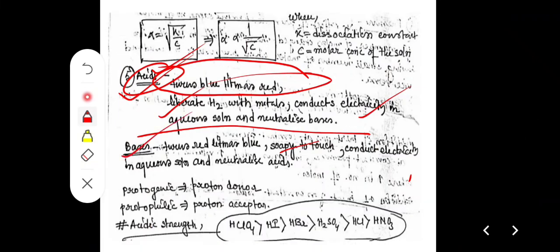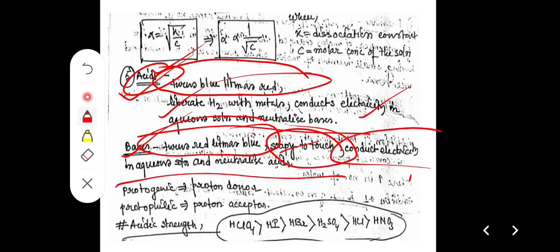Bases turn red litmus blue. When red litmus is introduced in basic solution or bases are added, the red litmus turns into blue. By this color change, we can conclude the substance is base. It should be soapy to touch. As for example, when we produce any OH solution, always remember by hand there must be soapiness. They conduct electricity in aqueous solution and neutralize acid.